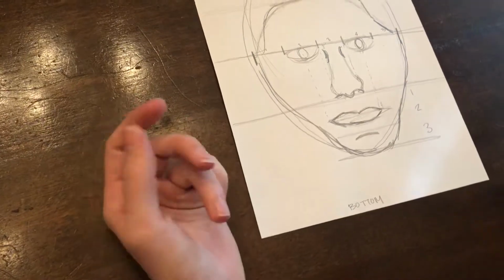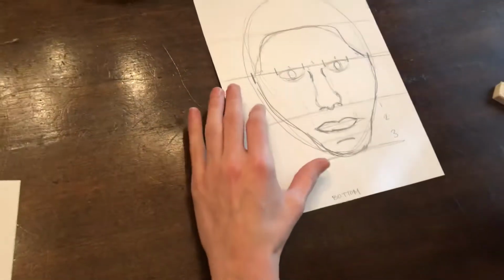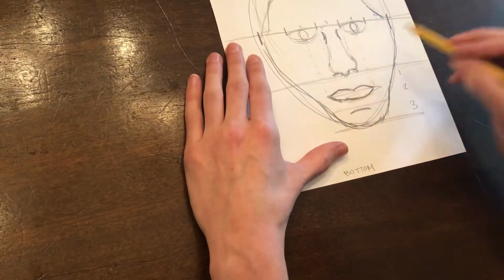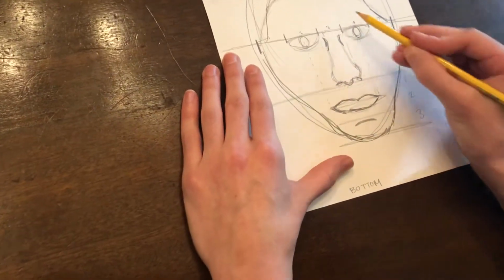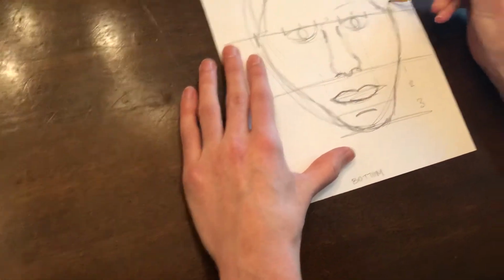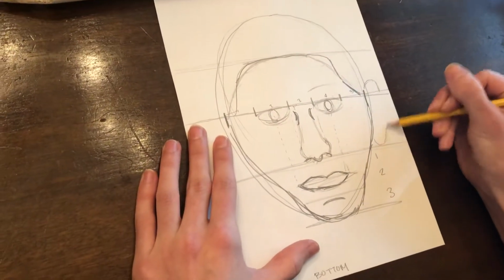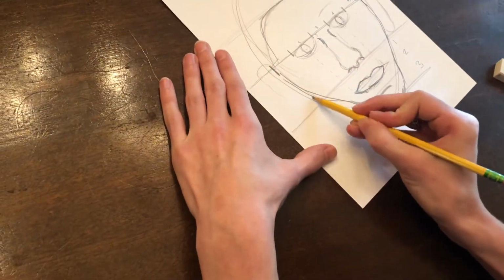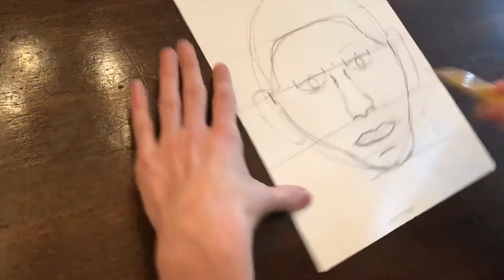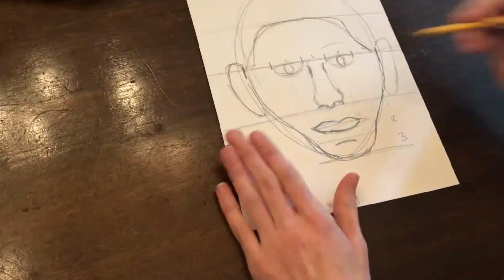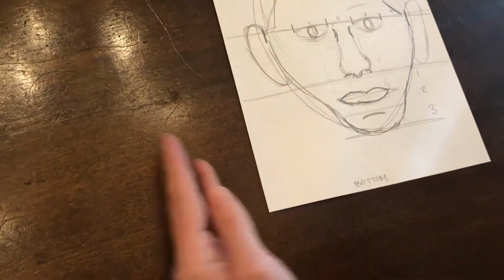All right, so now I have to think about ears. My ears are going to be at the bottom. The bottom of my ear goes to the bottom of my nose, and the top of my ear goes to where my eyebrows are, so a little bit above the eye. Now this looks pretty weird and rough, but I'm going to go back and erase a lot of stuff.